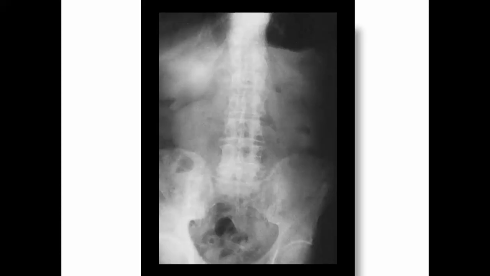Here is a plain film for the urinary tract showing abnormal bone density at this region. In such cases, consider prostatic deposits or other types of metastasis.